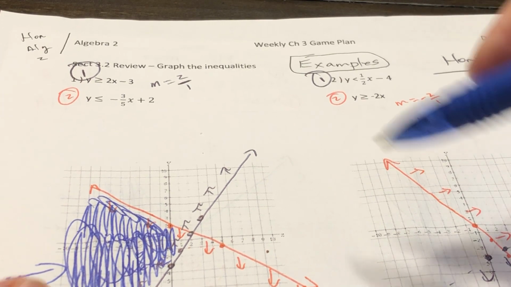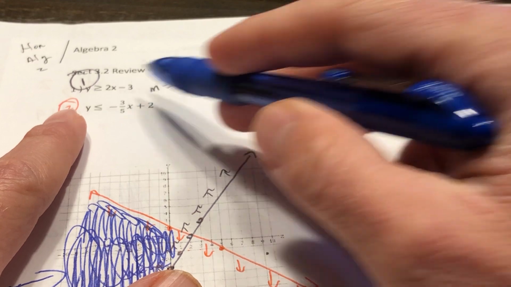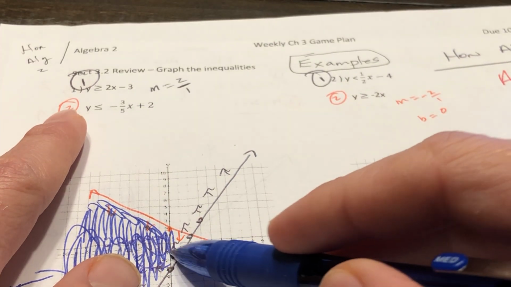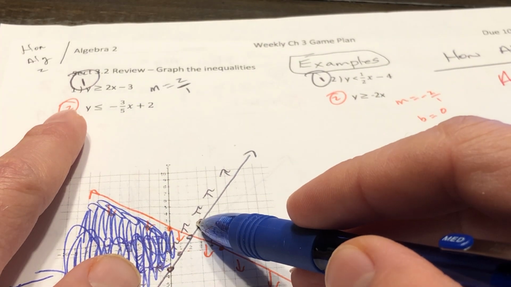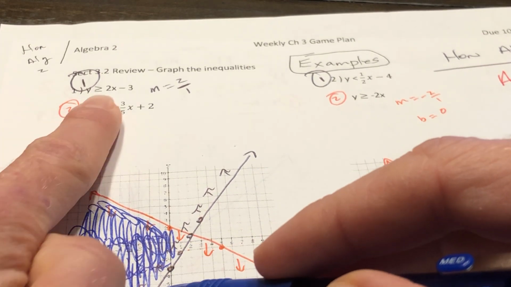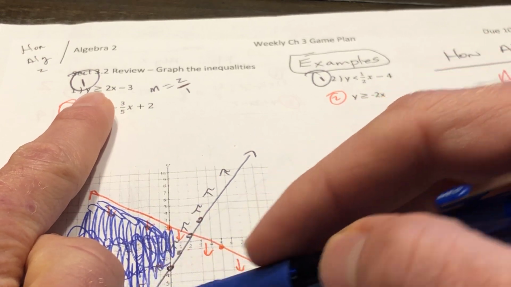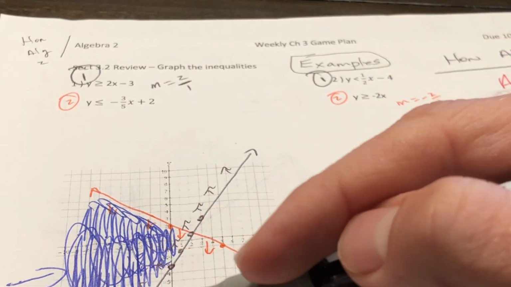Here's what we're gonna do. The first inequality, y greater than or equal to 2x minus 3, has a y-intercept of -3. Then you're going to go up 2 over 1, up 2 over 1 a few times. You're going to make a straight line, a solid line because you have equality, and you're going to lightly shade above for your first line, the one in black.